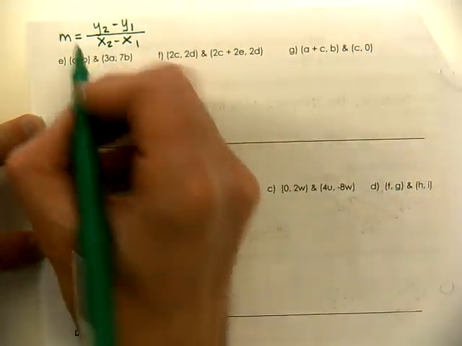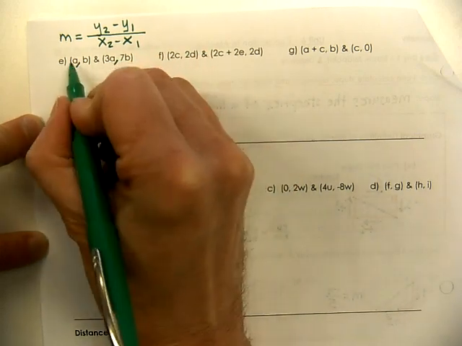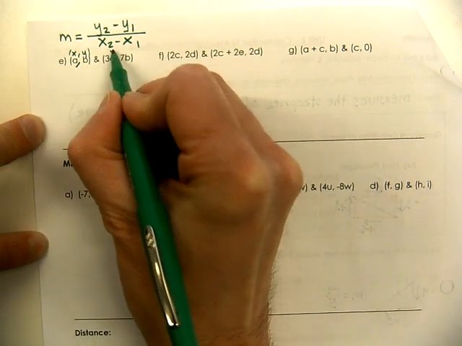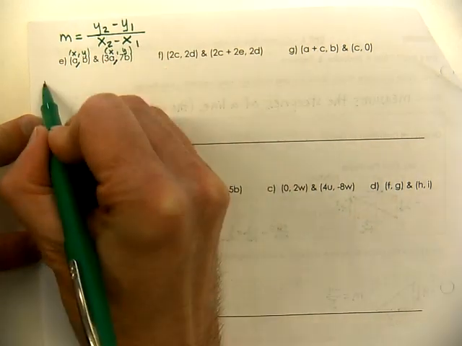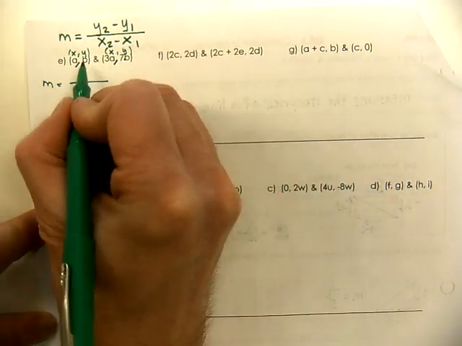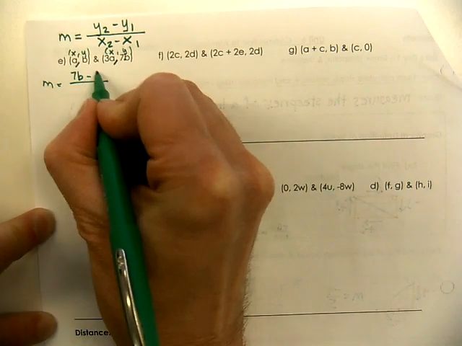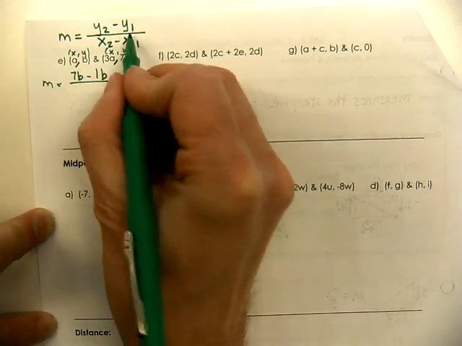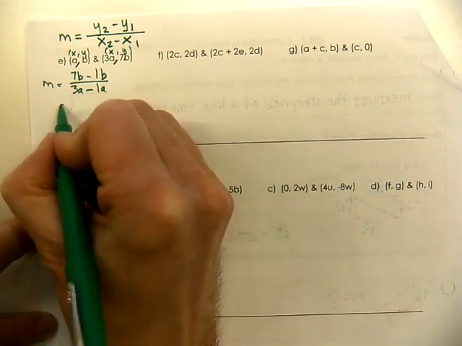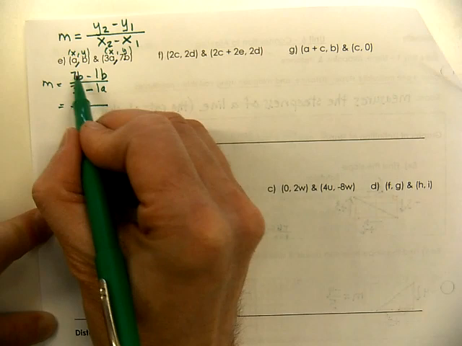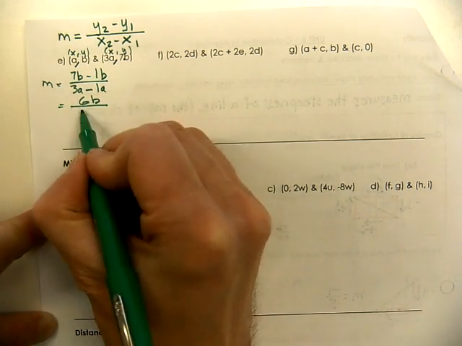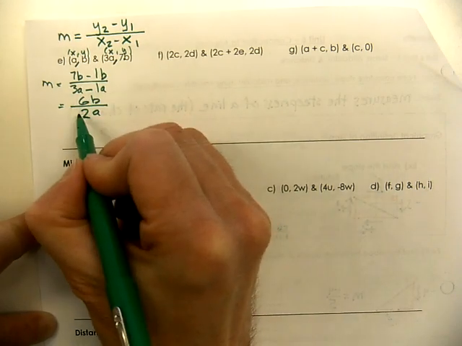Let's do that here. Now remember, look for those commas. Those commas in your ordered pair are separating your x coordinate from your y coordinate. And here's our slope formula. All right, so we want to subtract the y's on top, so we have a 7b and a 1b, so 7b minus 1b. And the x is on the bottom, so 3a and 1a, so 3a minus 1a. And then you look to see if you can combine like terms. 7b minus 1b is 6b, and on the bottom 3a minus 1a is 2a. So yes, we can combine like terms like this.